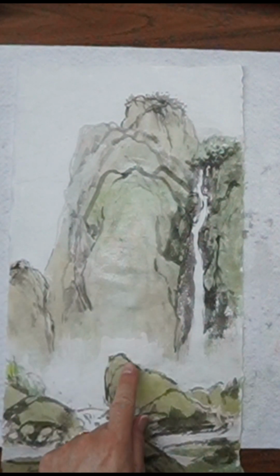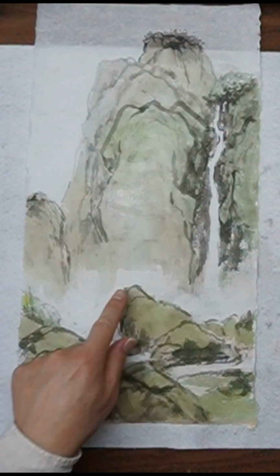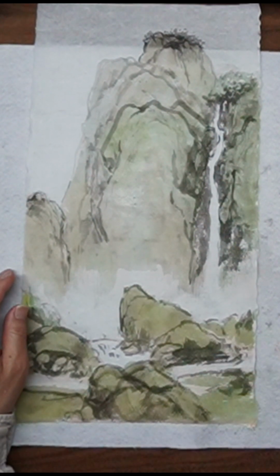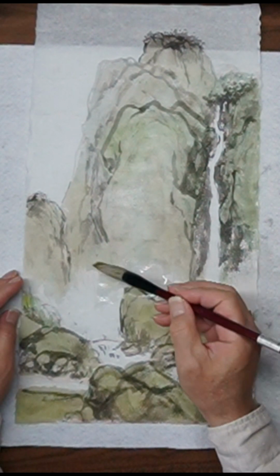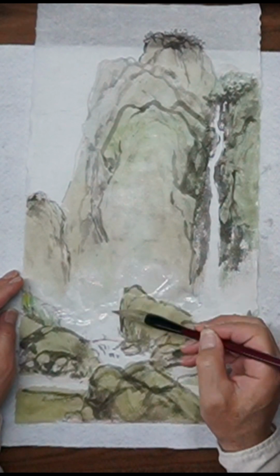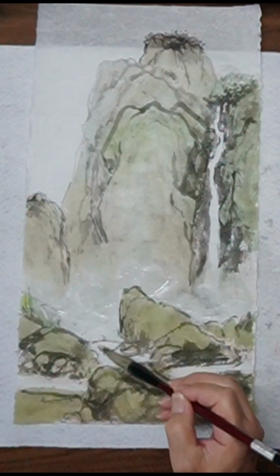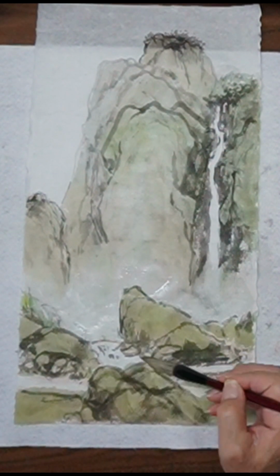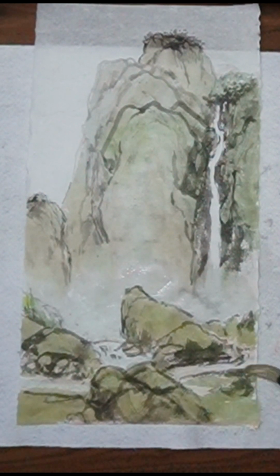Okay, here you want to avoid that water line, the puddle edge. You just add water to the brush. It doesn't have to be clean water because it does have some color in the atmosphere, so basically just water. But you can bring it all the way to the wet area, so everything is wet again, right?